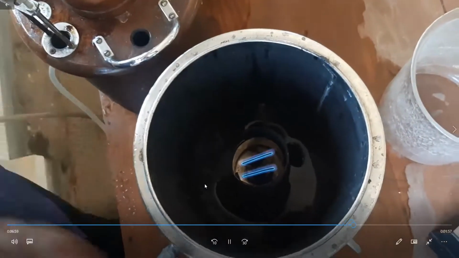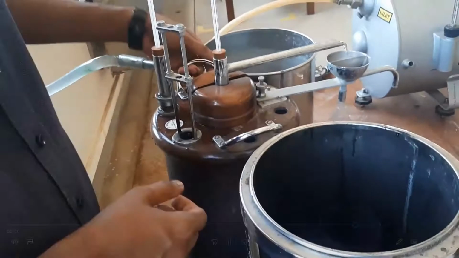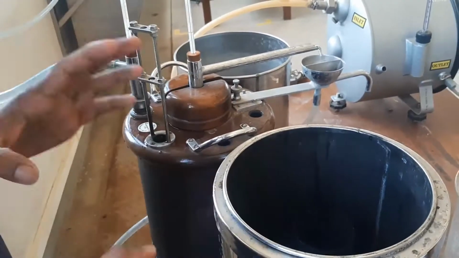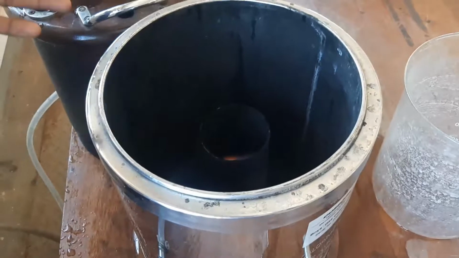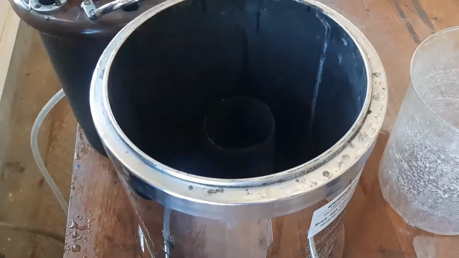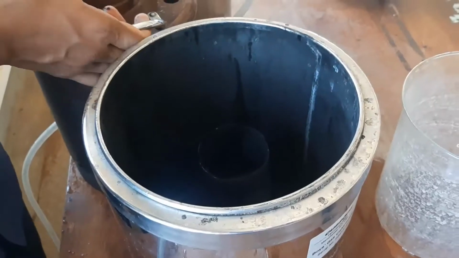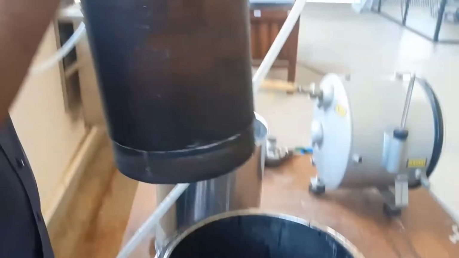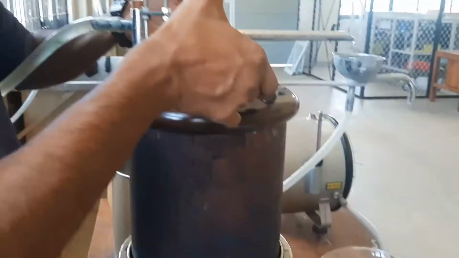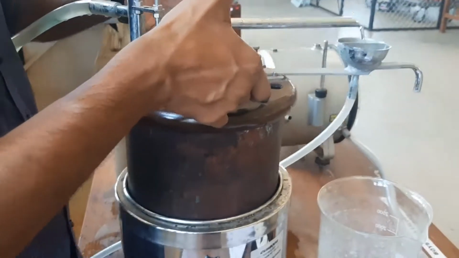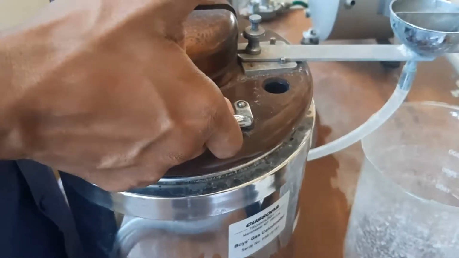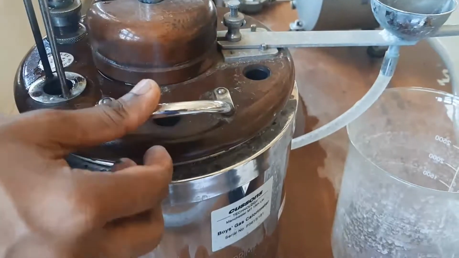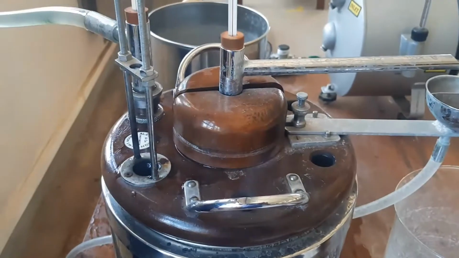Now we have to close this furnace, and we have to give some time for the water to absorb heat from this fire, right?